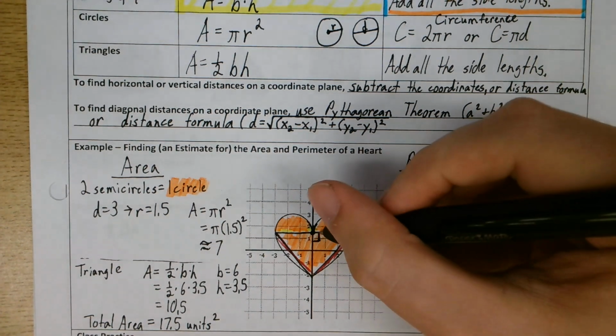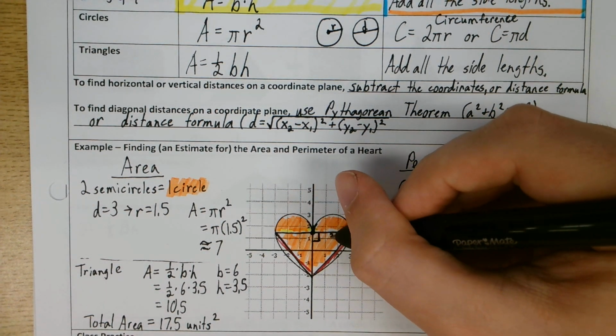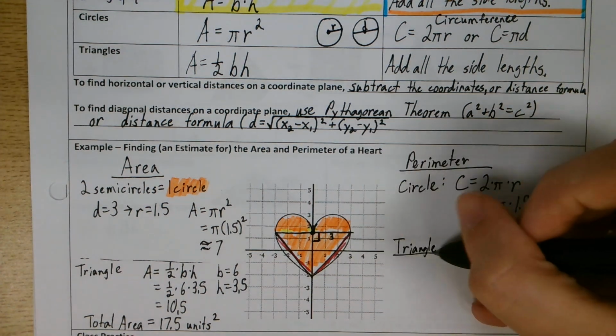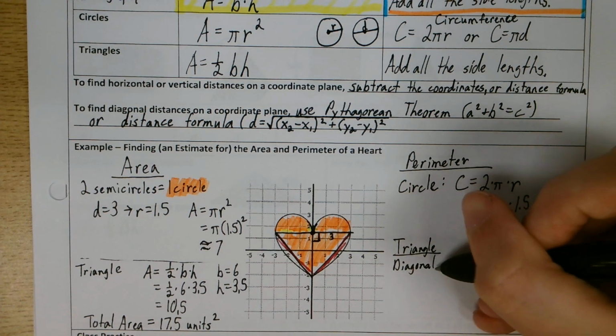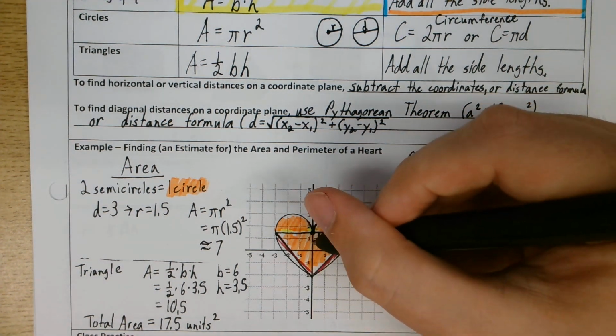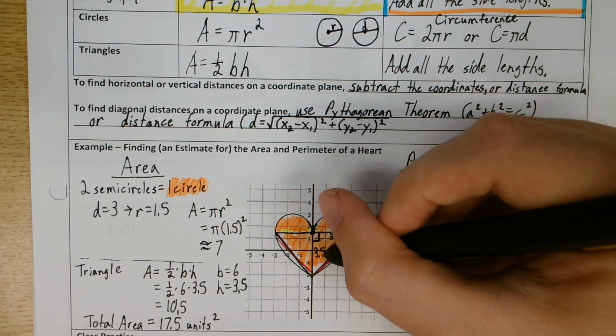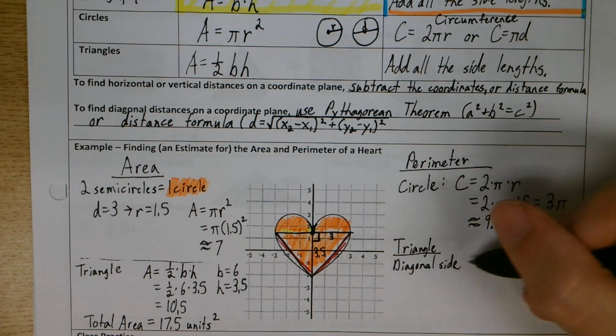We see we've got a right angle here, we've got a length of 3. We've got a diagonal side, which has a length of 3 and a height of 3.5.